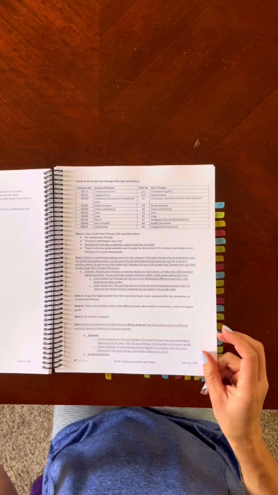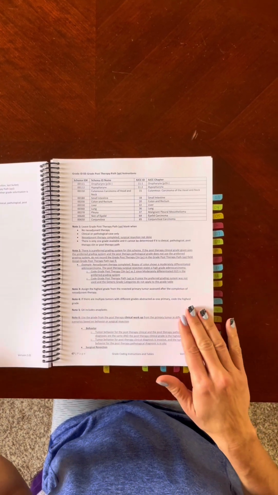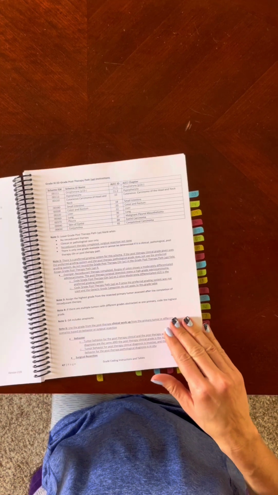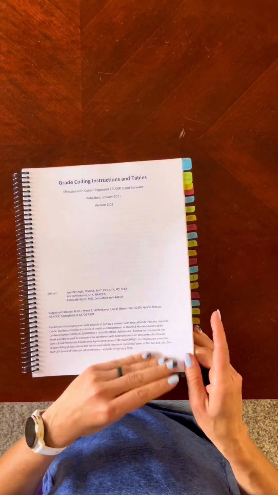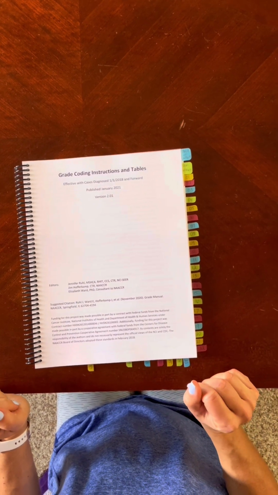pathological, and post-therapy pathological. So be sure to read your instructions in each section, and I hope that this has helped you understand the grade coding instruction manual.